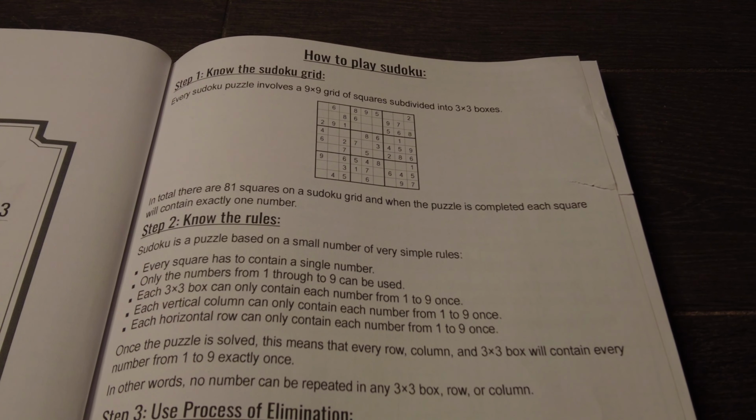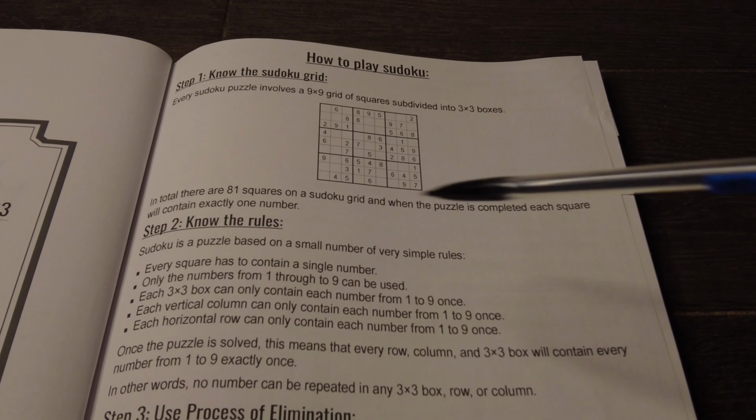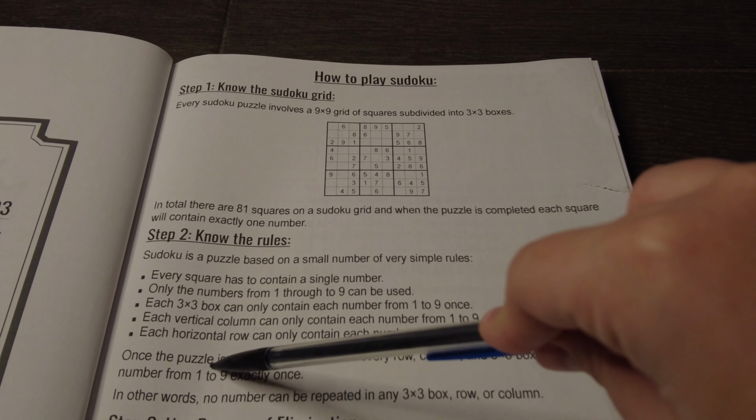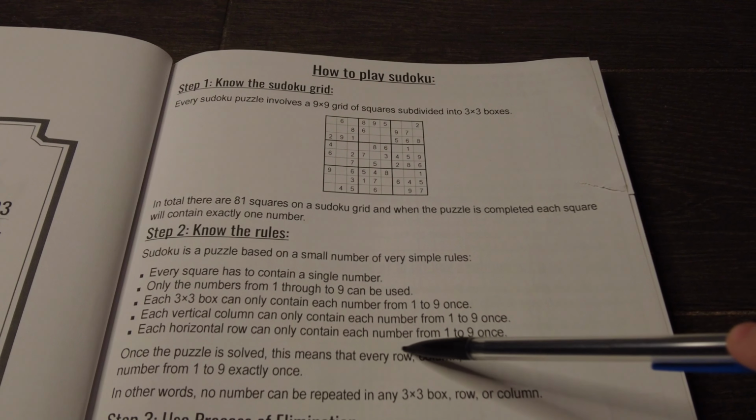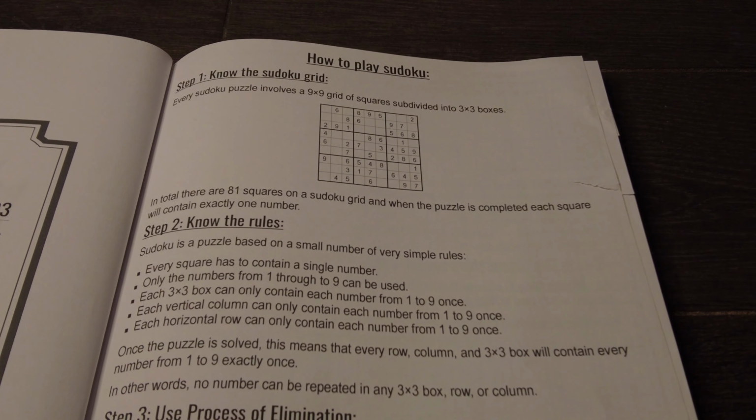Step 2. Know the rules. Sudoku is a puzzle based on a number of very simple rules. Every square has to contain a single number. Only the numbers from 1 through 9 can be used. Each 3x3 box can only contain each number from 1 to 9 once. Each vertical column can only contain each number from 1 to 9 once. Each horizontal row can only contain each number from 1 to 9 once.